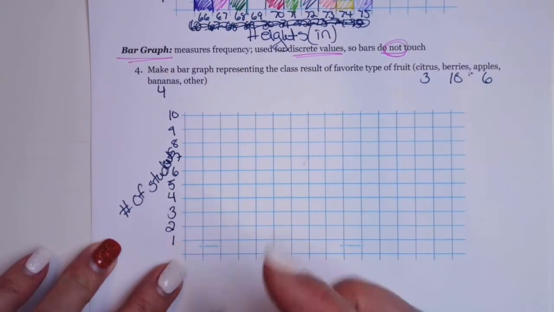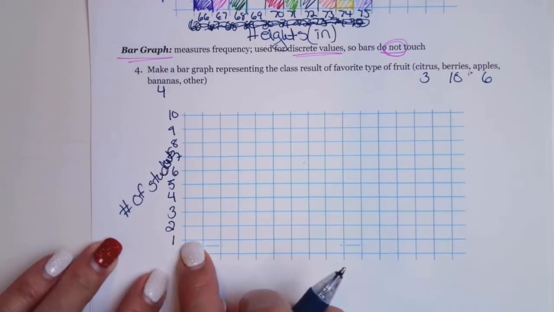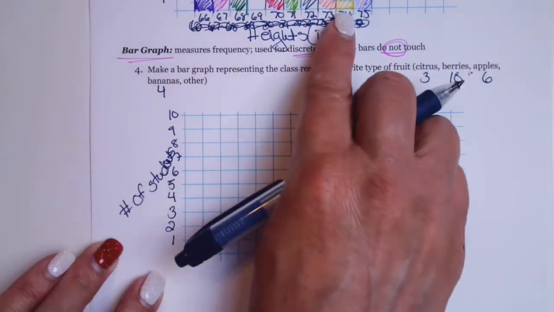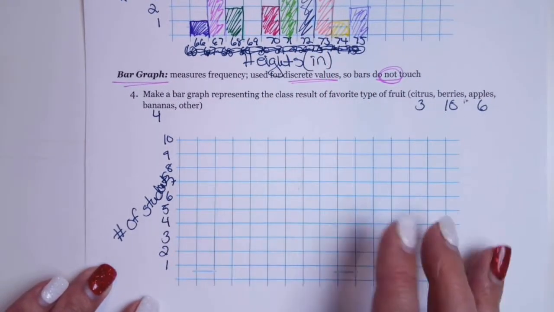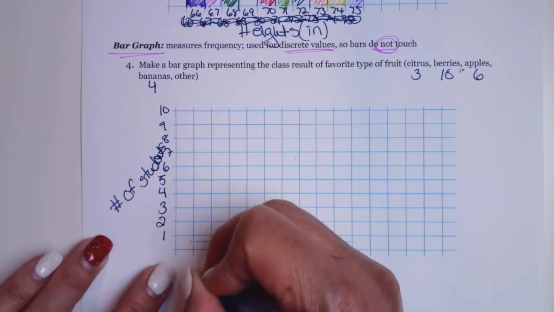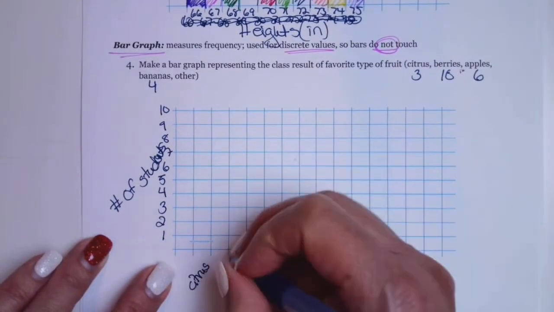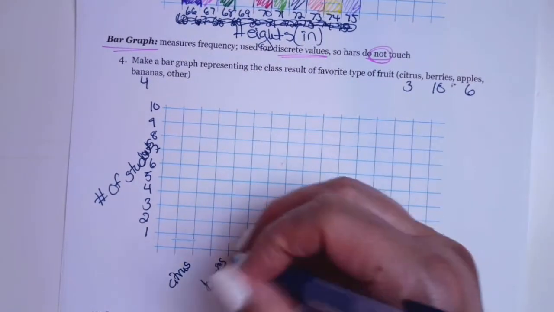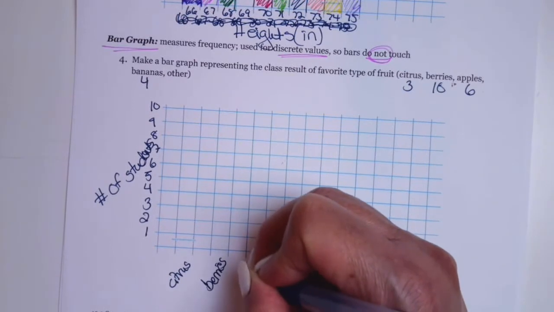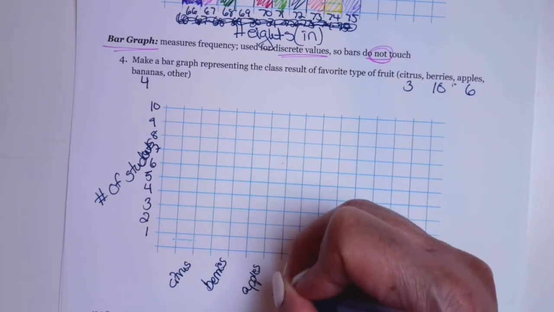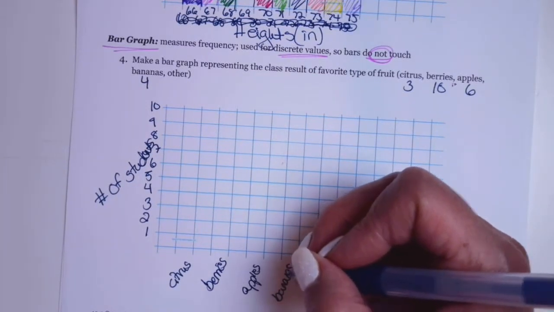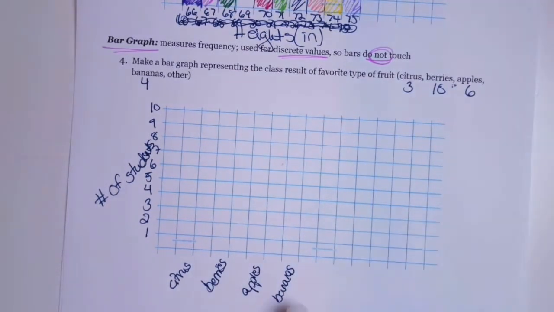And again, notice that the number of students are on that line, because that's where it ends, whereas the heights before were between the lines. So I'm going to put citrus here, berries here, apples, bananas. And I'm going to leave it at that.